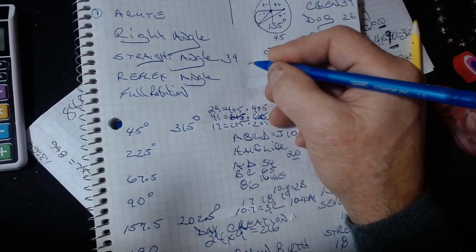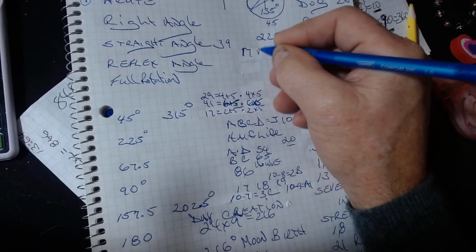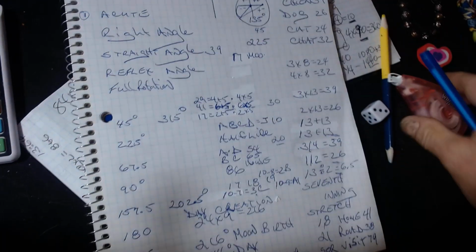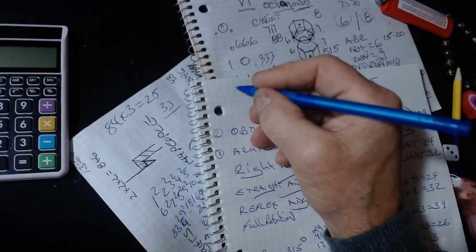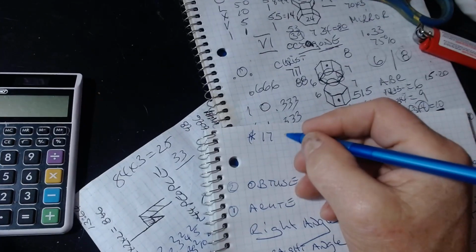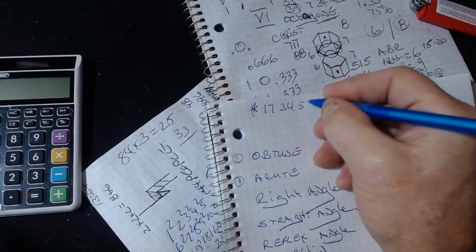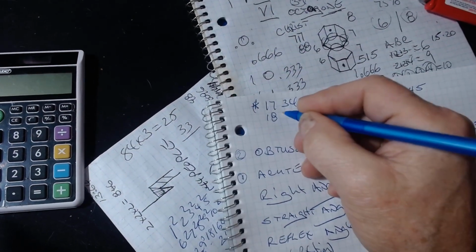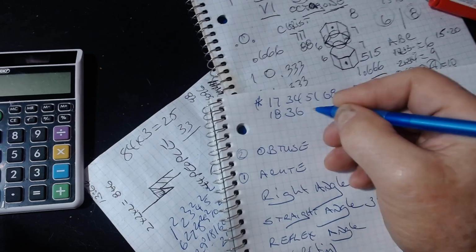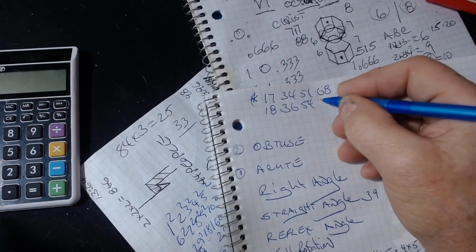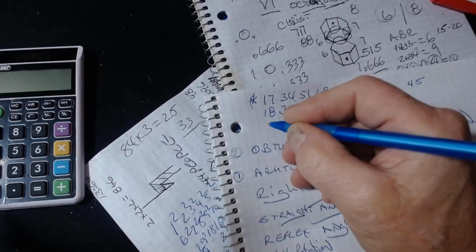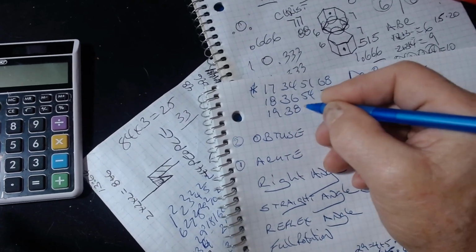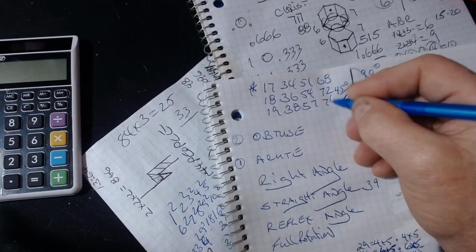Now, when you get to number 17, you're going to match that up. Sorry, I just want to get this. It always gets to be a mess, right? So I'm just going to jig it up over here. When you get to 17, you also have 34, 51, 68. When you get to 18, you have 36, 54, 72. And when you get to 19, you have 38, you have 57, and you have 76.